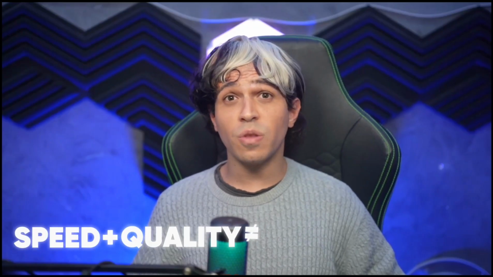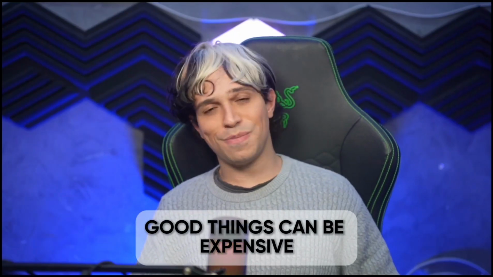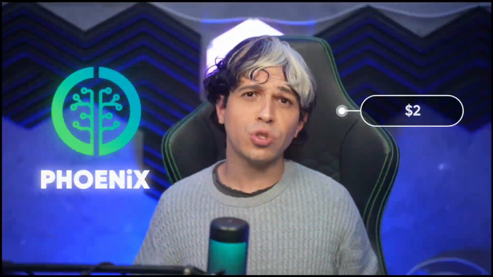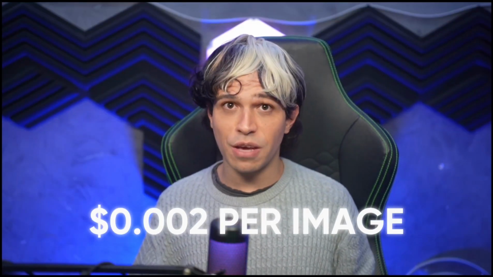Next up is cost. This is where things get interesting because speed and quality don't always correlate with affordability. Surprising news, good things can be expensive. Shocking. The cheapest standout right now is Phoenix Ultra, which costs just $2 for every 1,000 images. Let that sink in. That's $0.002 per image. For a content studio pumping out thumbnails, ad creatives, or blog illustrations, that's practically free, but not really.